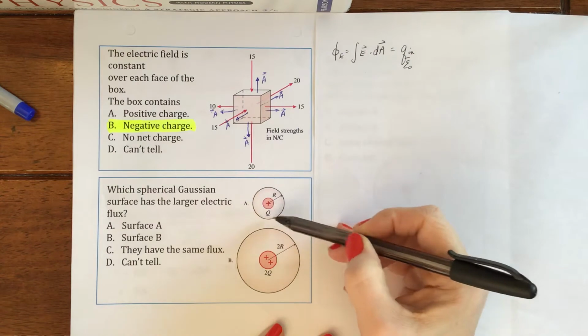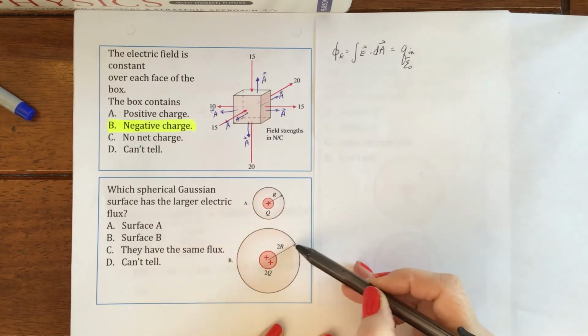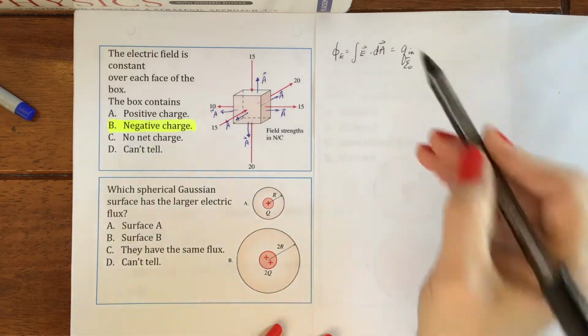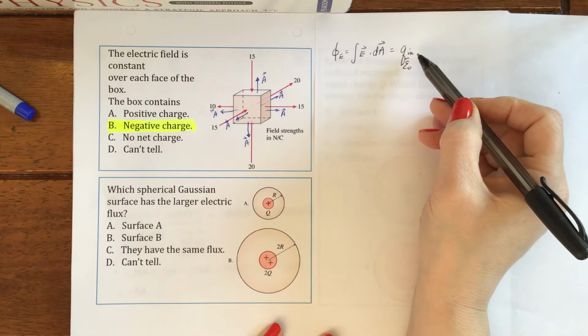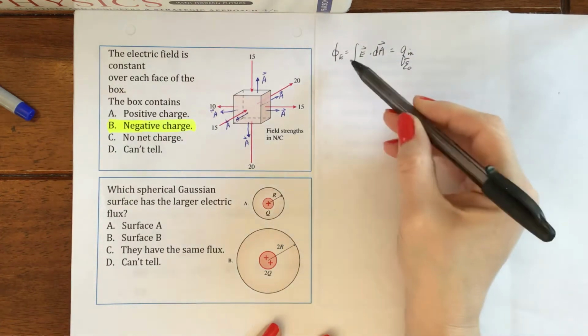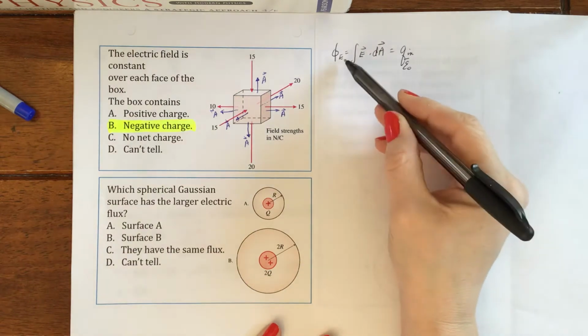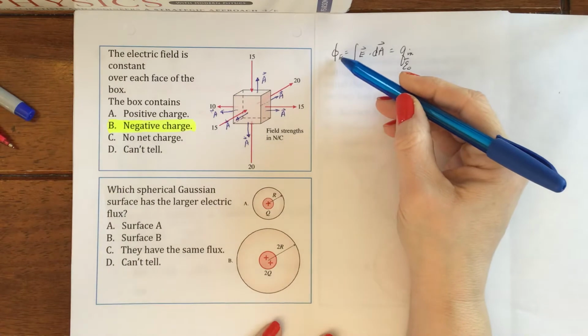For part A, it's a sphere with radius r. Part B, it's a sphere with radius 2r. If you look at this equation, you might see that it tells you the answer right off the bat. But let's go a little conceptual first, and then we'll come back to the equation. So let's ask, what does net electric flux mean? Electric flux is a quantity that represents the number of electric field lines which cut through a surface.